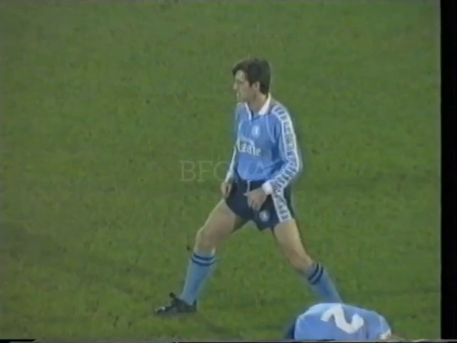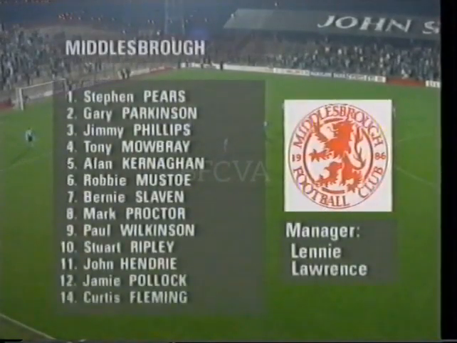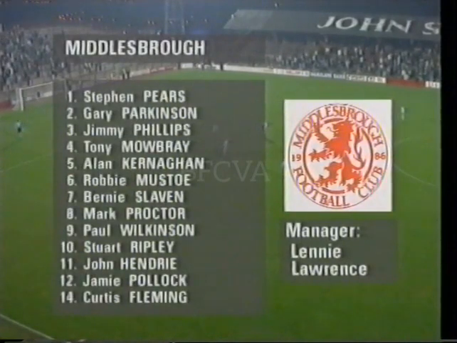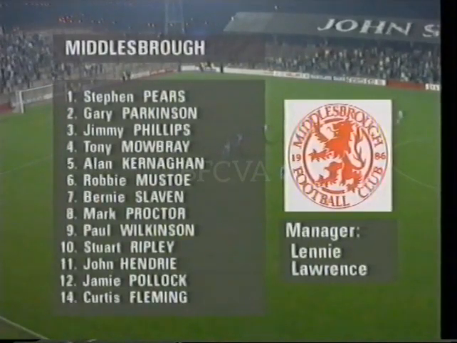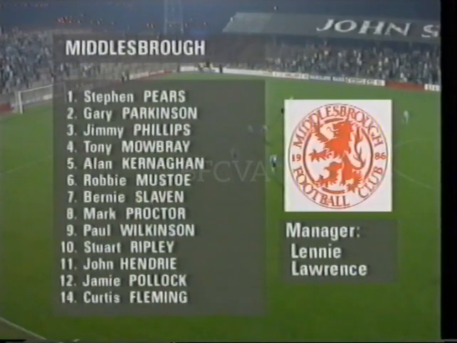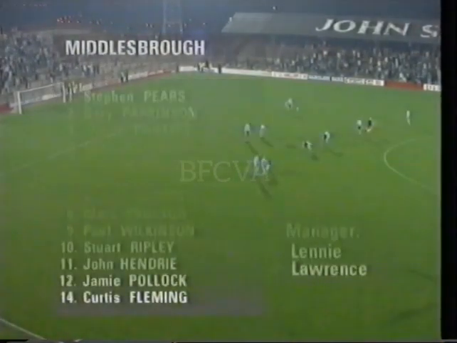Middlesbrough take the field with the following lineup: Pears in goal, Parkinson at 2, Phillips 3, Mowbray 4, Kernaghan 5, Mustoe 6, Slavin 7, Proctor 8, Wilkinson 9, Ripley 10, Hendry 11, and the two Borough substitutes are Pollock and Fleming. Tonight's referee will be Mr.